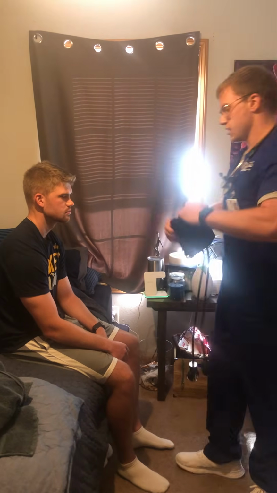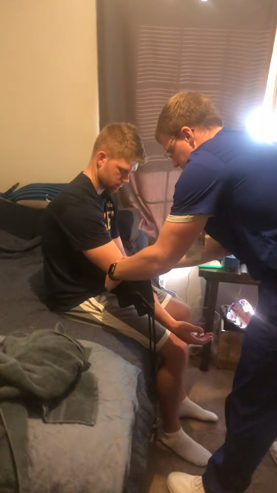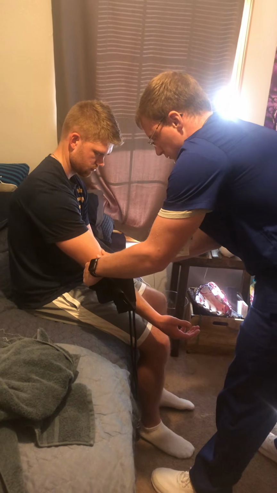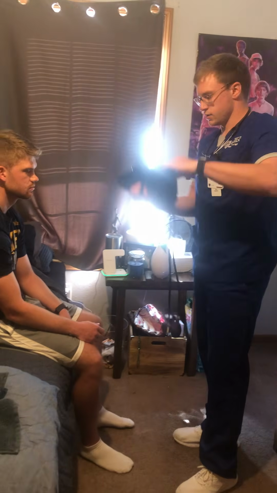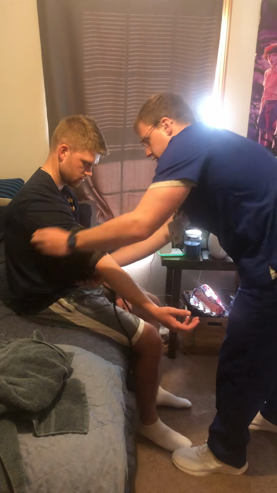So I'm going to go ahead and first locate the artery. This is the brachial artery, and once I have that located, I am going to go ahead and place the blood pressure cuff 1 to 2 inches above where I found the artery.